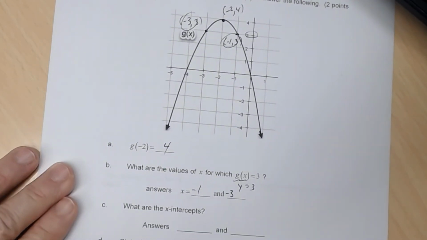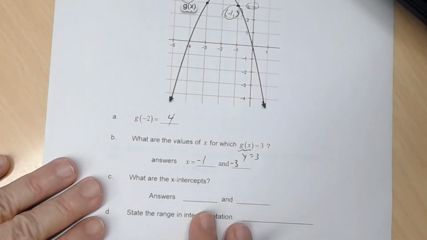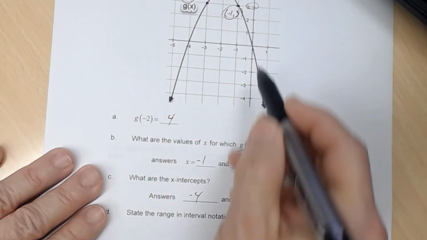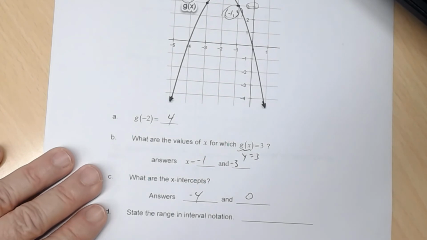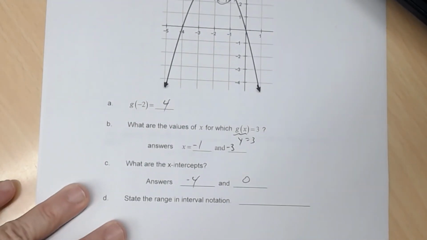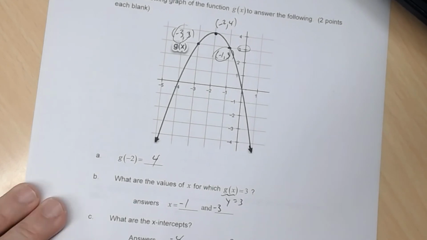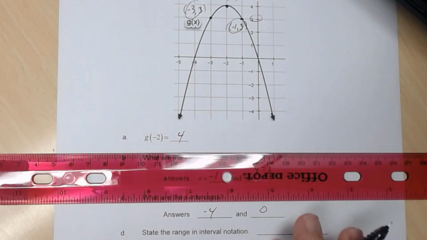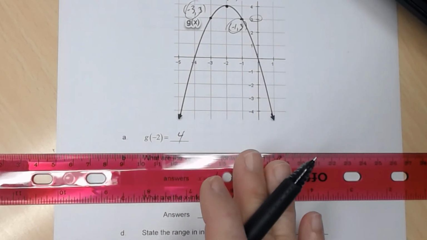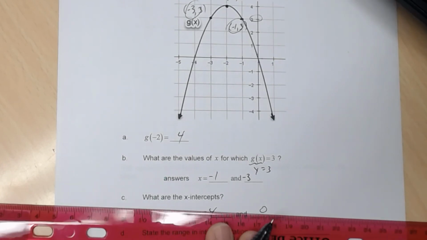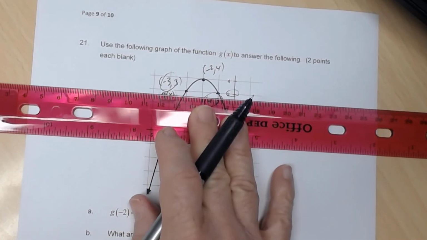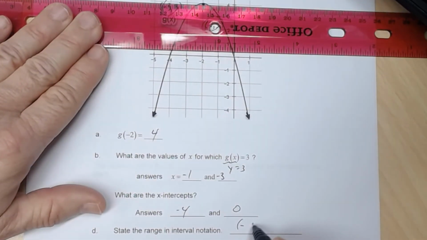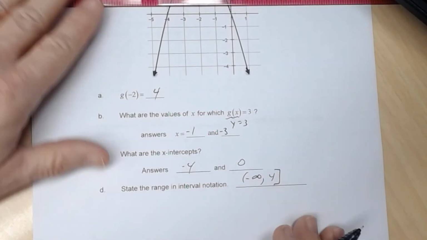Okay, what are the x intercepts? Remember, the x intercept is where the graph crosses or touches the x-axis. It crosses in 2 places. Here, which is negative 4, and then here, my x coordinate is 0. You want to state the range of this function in interval notation. Remember, we're dealing with range now, so you're going along the y-axis. Notice that these arrows are going down, so there's no smallest y value. You're going from negative infinity all the way to the largest y value, which is positive 4. So it'll be negative infinity to positive 4 with a bracket.